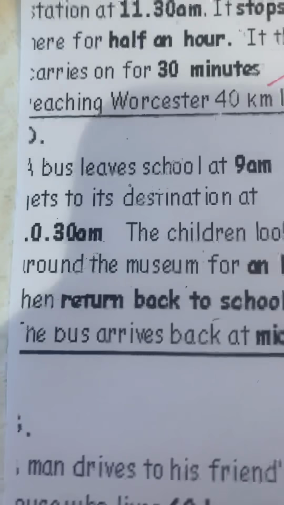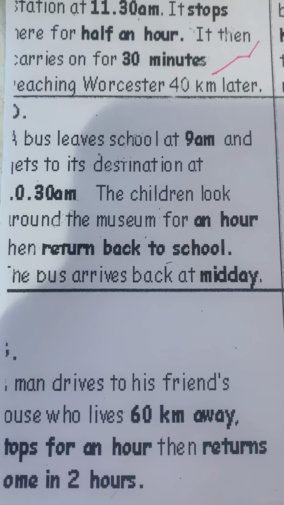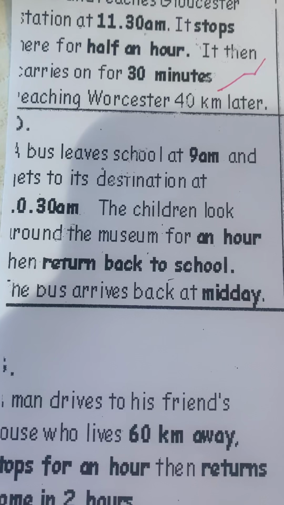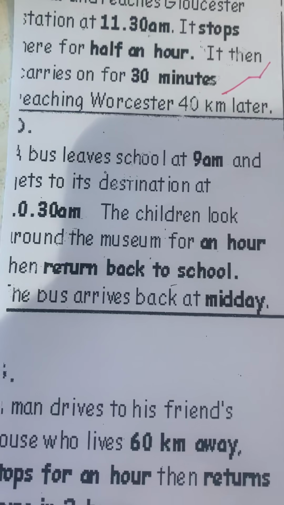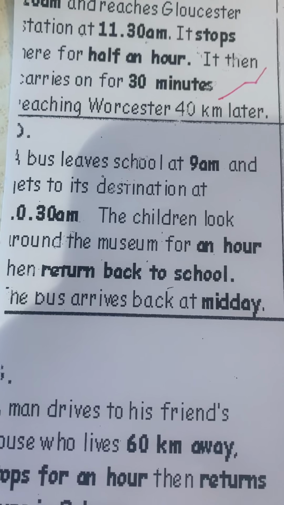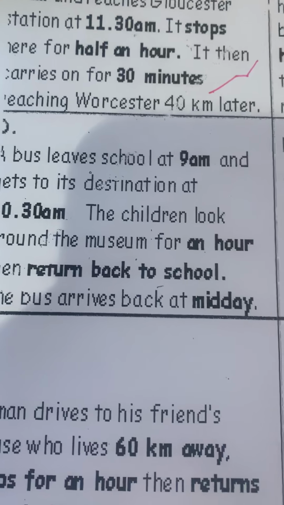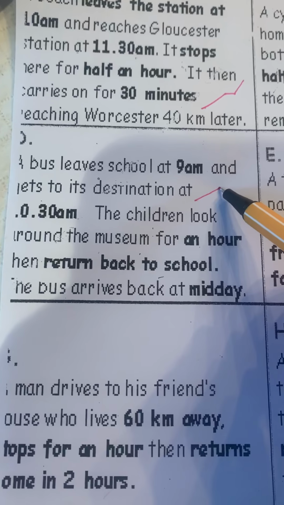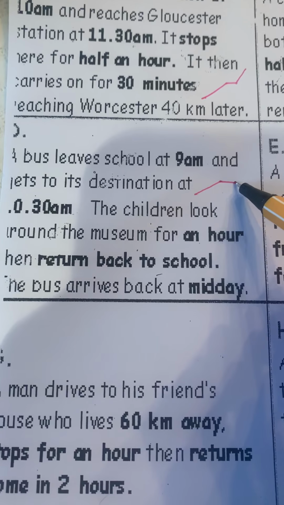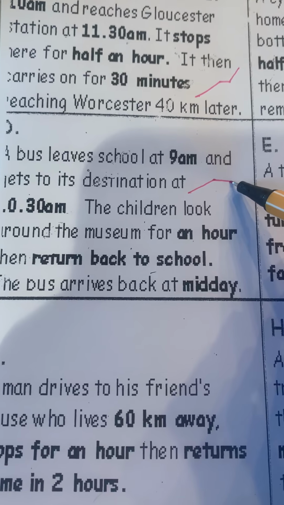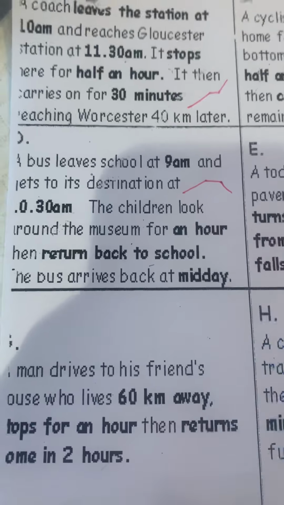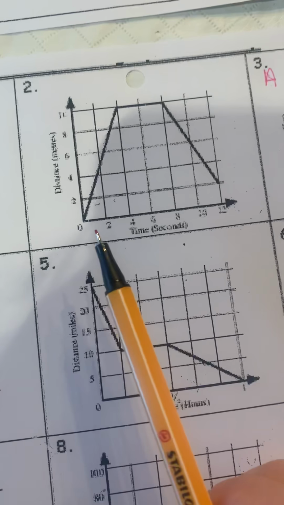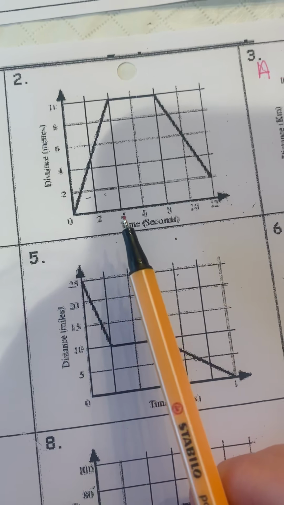All right, D. A bus leaves school at 9 a.m. and gets to its destination at, I think that's 10:30 a.m. So we have an hour and a half. It's traveling. The children look around the museum for an hour and then return back to school by midday. So we're looking for an up, down, up. So we're looking for the first one to be an hour and a half. This is for 2 hours.